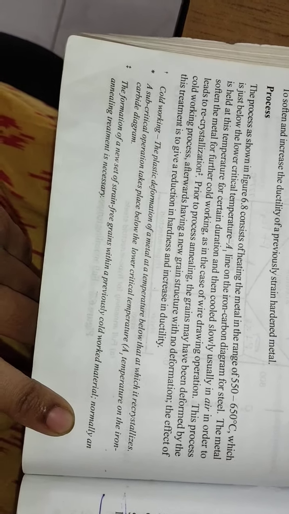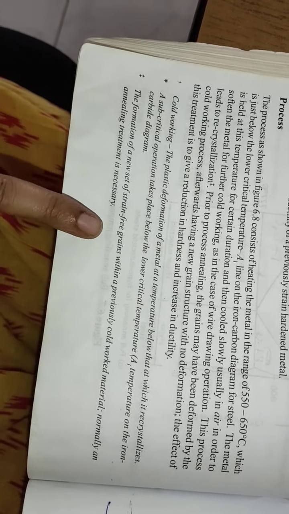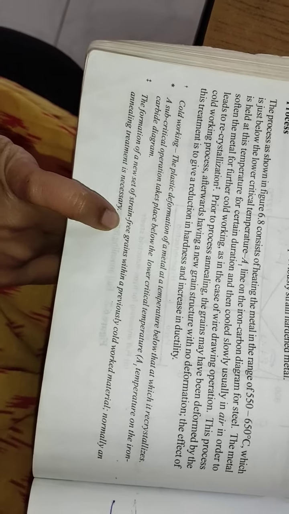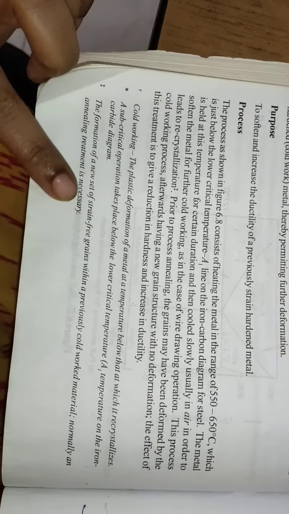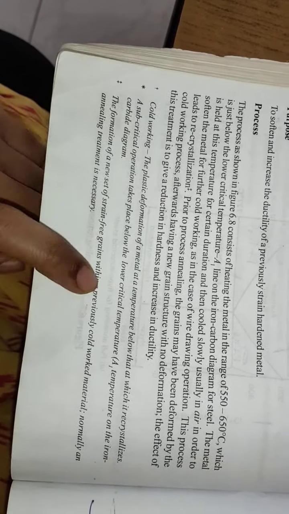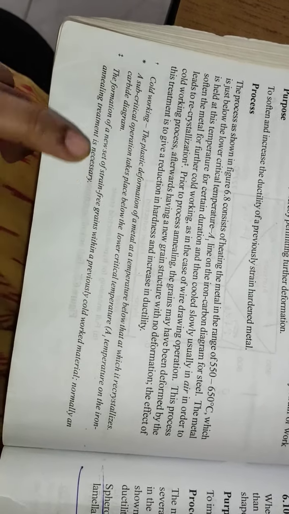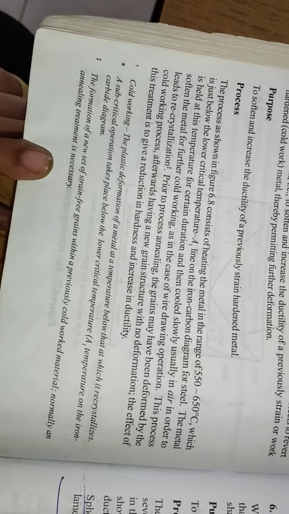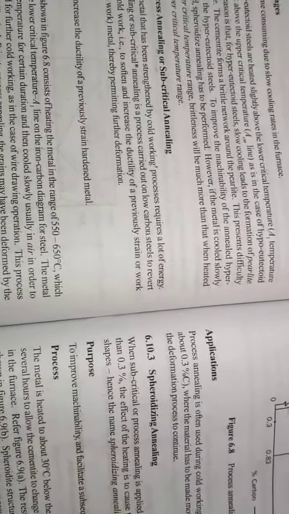Okay. Now what does recrystallization mean? It's the formation of a new set of strain-free grains. Strain free means there's no defect, and it will not change the shape. Okay, proper uniform sized grains. Formation of a new set of grains within previously cold worked material, and normally an annealing treatment is required. Okay. So basically process annealing is not just carried out on any steel.